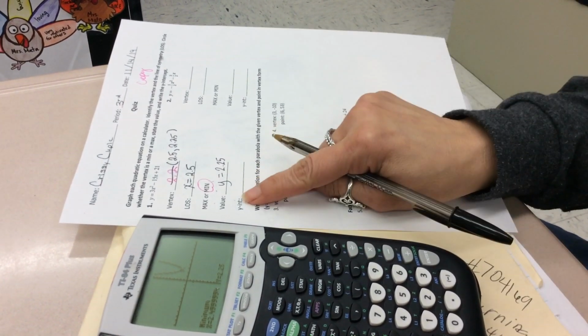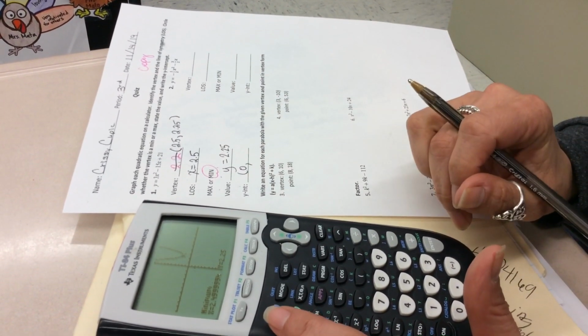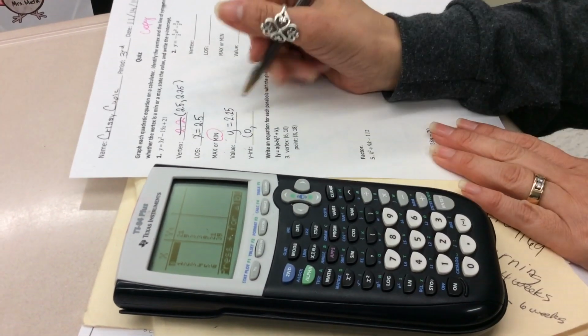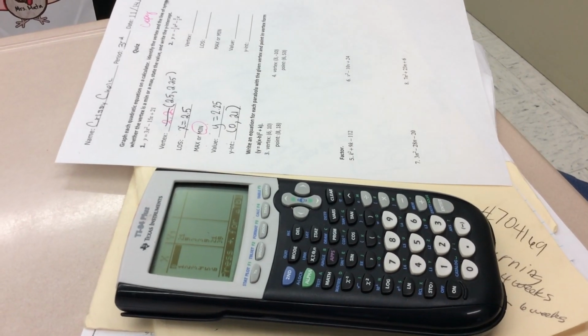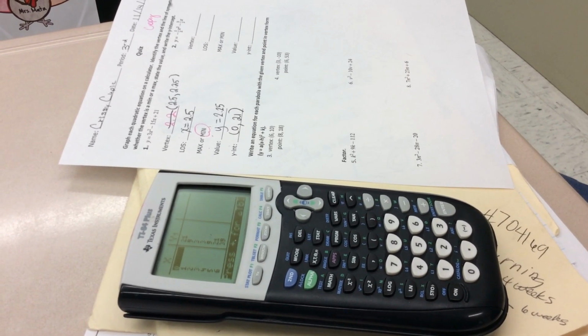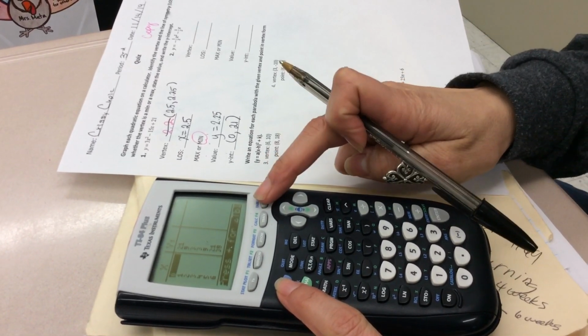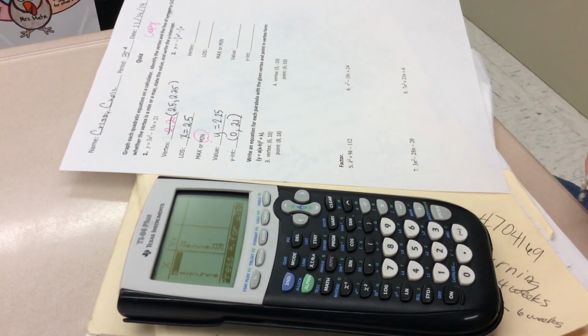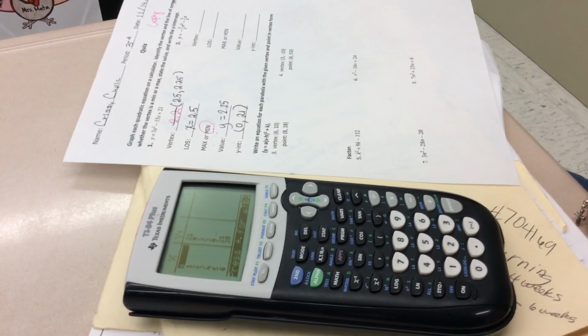Okay? And then the y-intercept is the place when the x is 0. So I usually calculate that by the table. So you go second table. And you have (0, 21). And so that would be your y-intercept. And that's it. How did you get to that table again? Second table. Okay. And that's where it gets you to this. And then it's (0, 21).